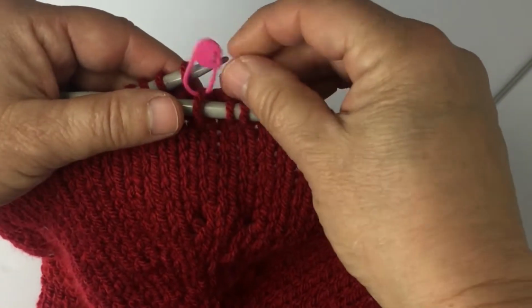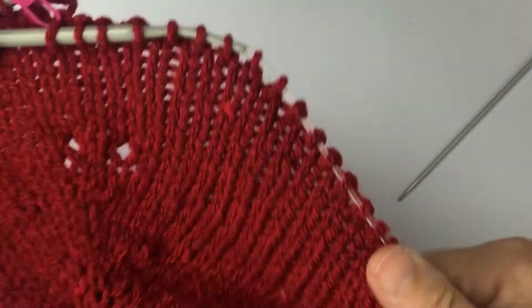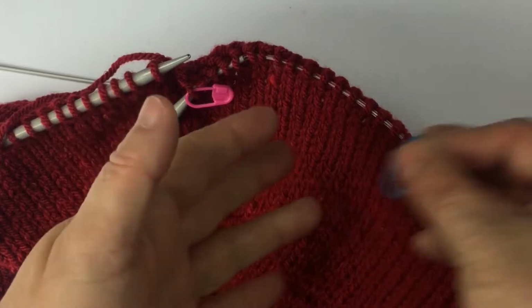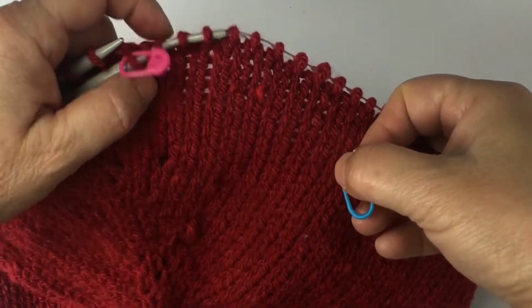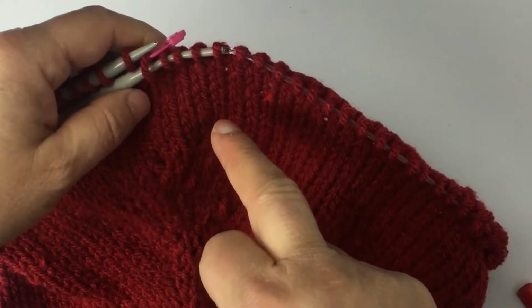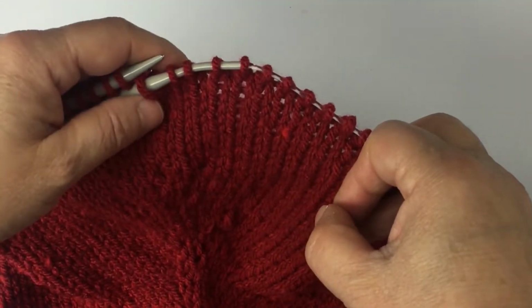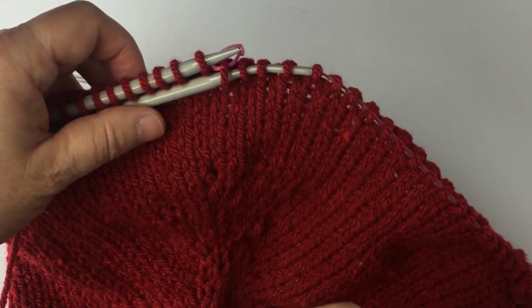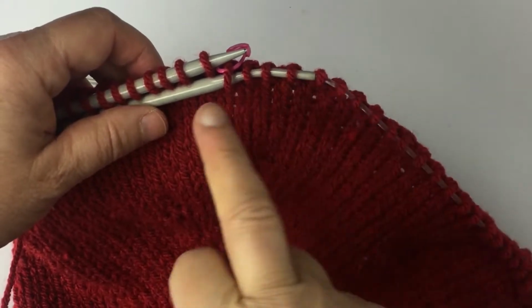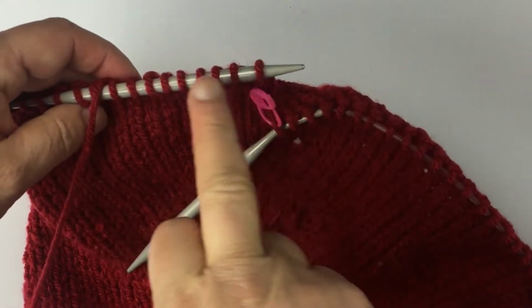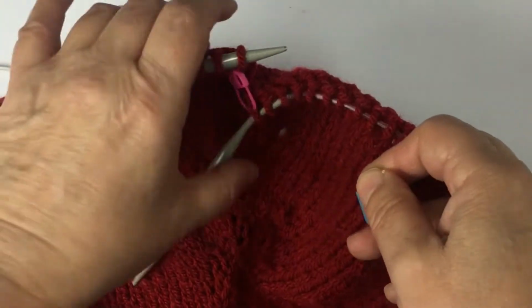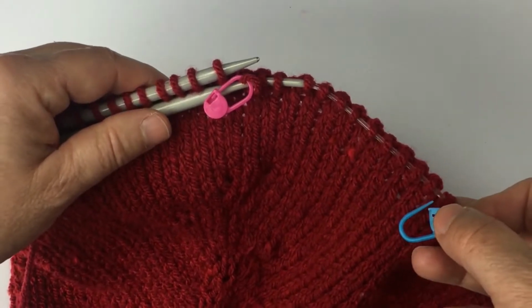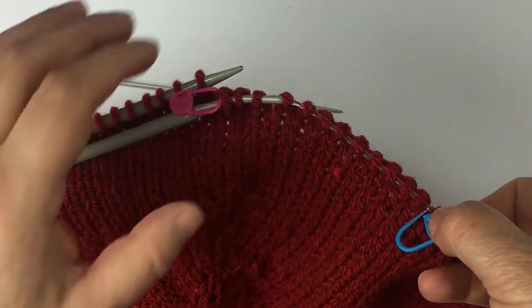So I placed my marker here so it doesn't come off, and now the first thing I'm going to do is to place the markers for the distance between the front legs. As I said, for my dog the distance is 14 stitches, but I'm going to distribute these 14 stitches into both sides of my project. So I'm going to count 7 stitches from this side and 7 stitches from that side. I'm going to use different color markers because in this way it will be easier to know. So I'm going to count 7 stitches here.